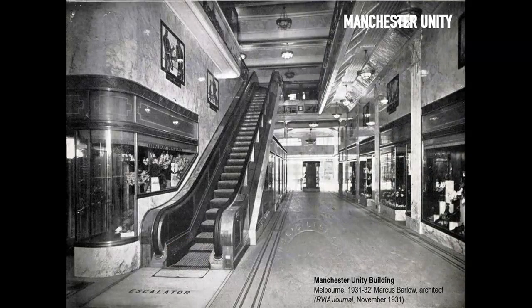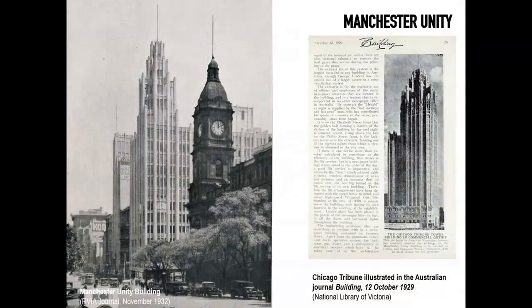And another important thing on Manchester Unity is the first building to have an escalator, for example. Sorry, of course, the elevators or lifts were already common in Melbourne at the time. So these are electric buildings.